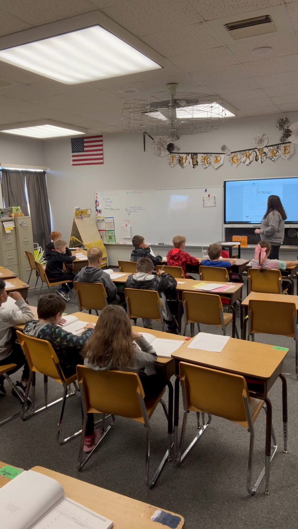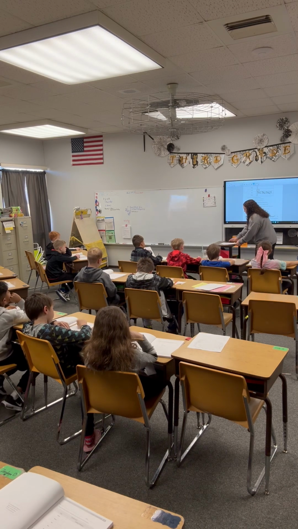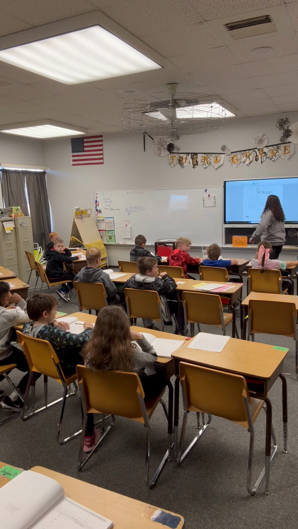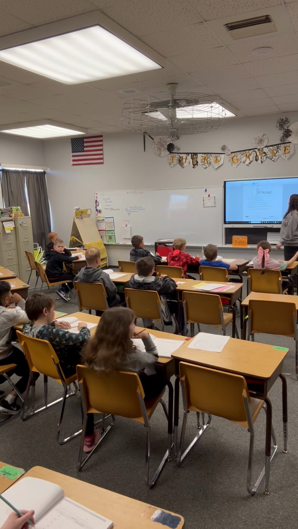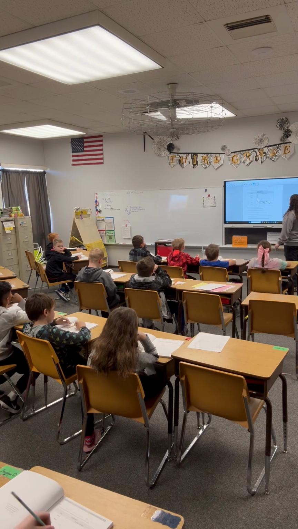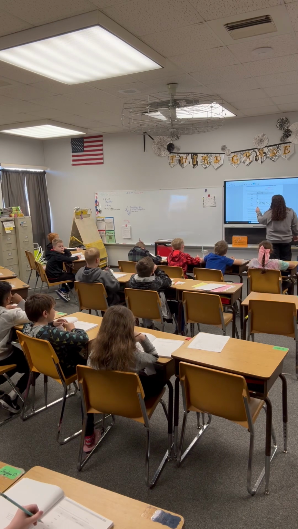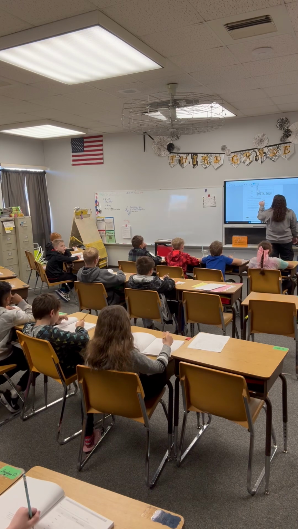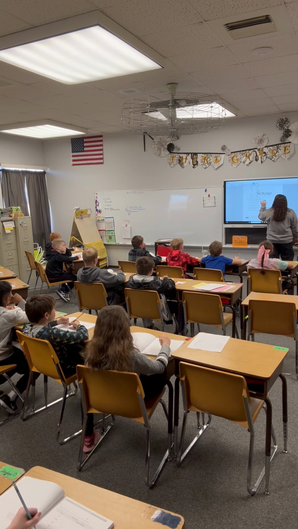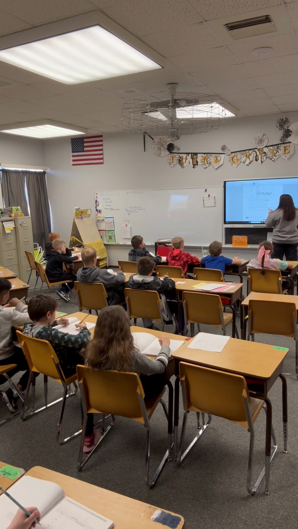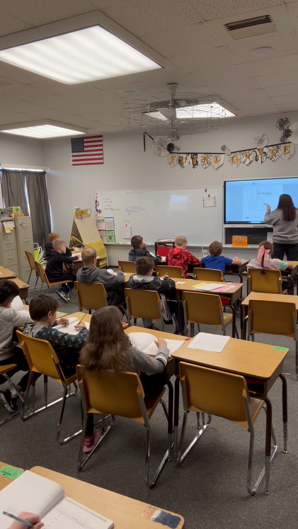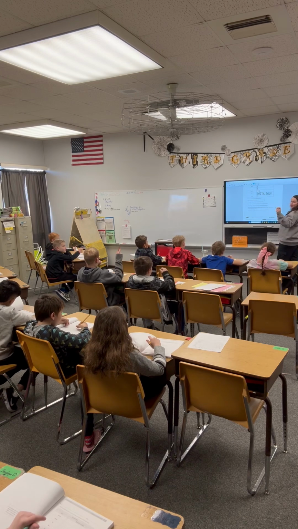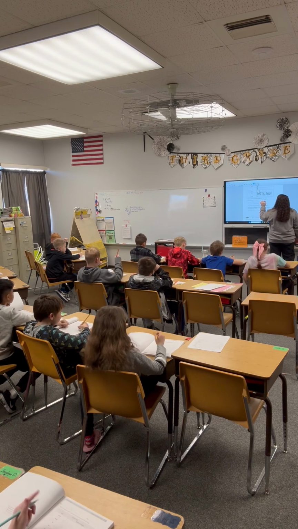Number 2, it wants us to use the tally chart to answer the following questions. Let's look at A. How many students chose orange as their favorite color? Let's go back. How many chose orange? 1. Do I write 1? No. Why not? What was the question? Who said students? Students. 1 student.